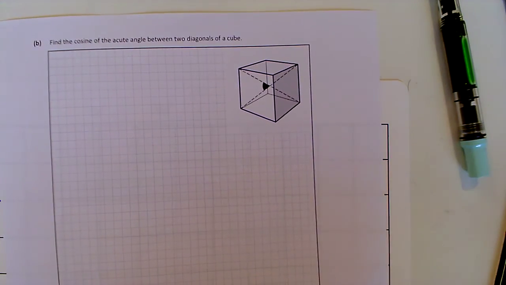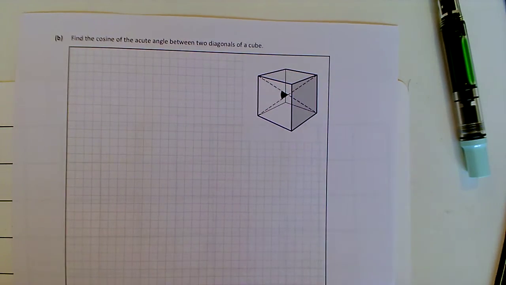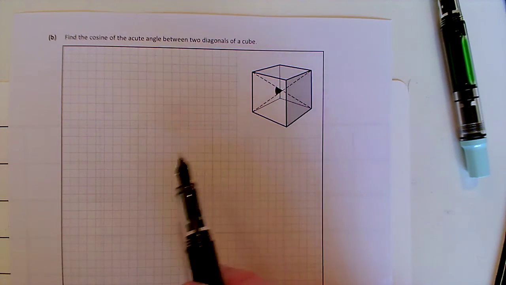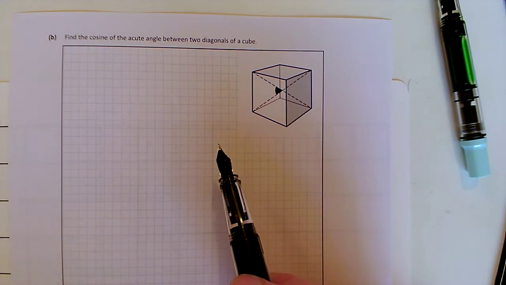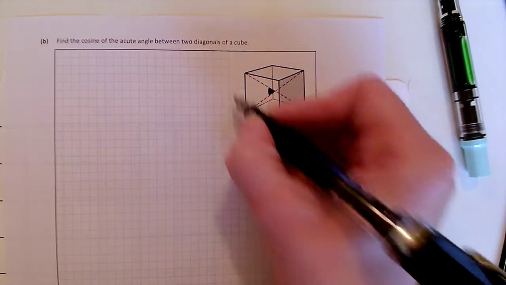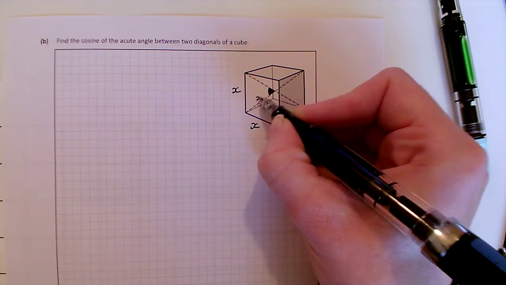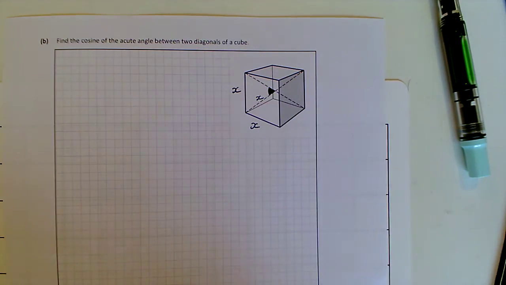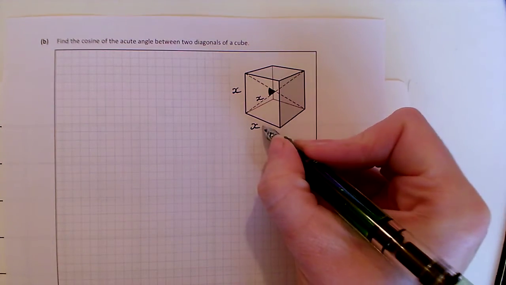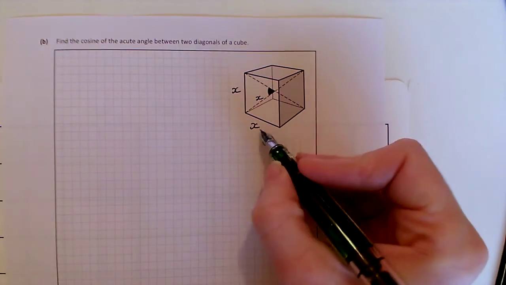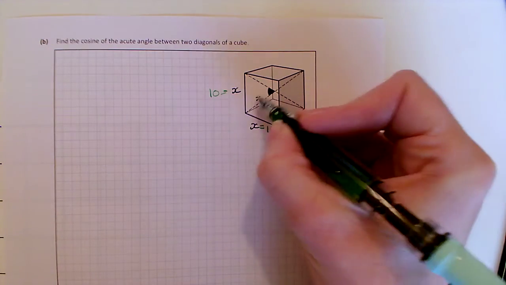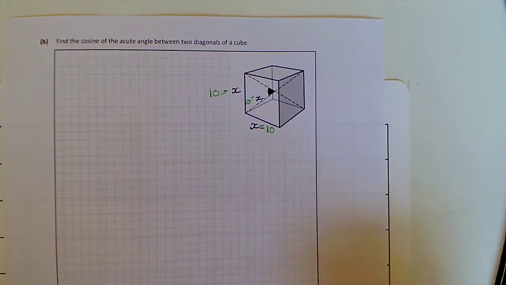Now we have a three-dimensional problem here, and they said find the cosine of the acute angle between two diagonals of a cube. What do we know about a cube? All of the lengths of the sides are all the same, so we can call them all x. But you know what? You can make your life even easier. Why not just give them a value? Because of how this is asked, you know it's going to be the same regardless of what value we take for the side of the cube.